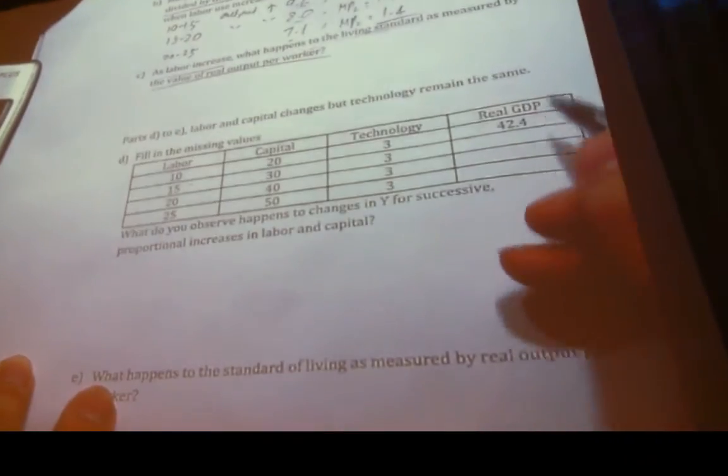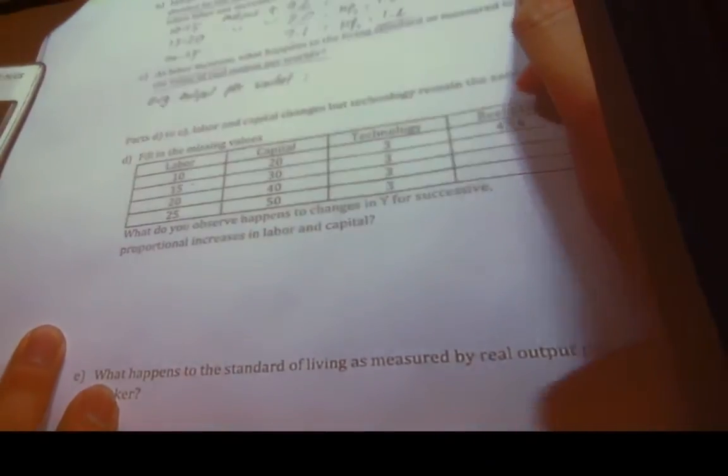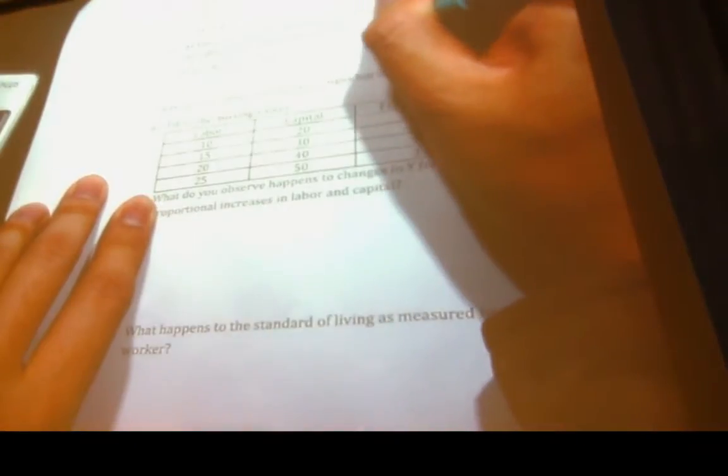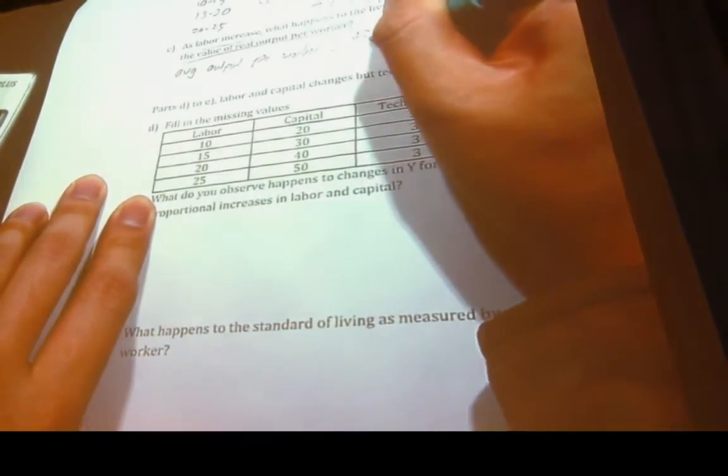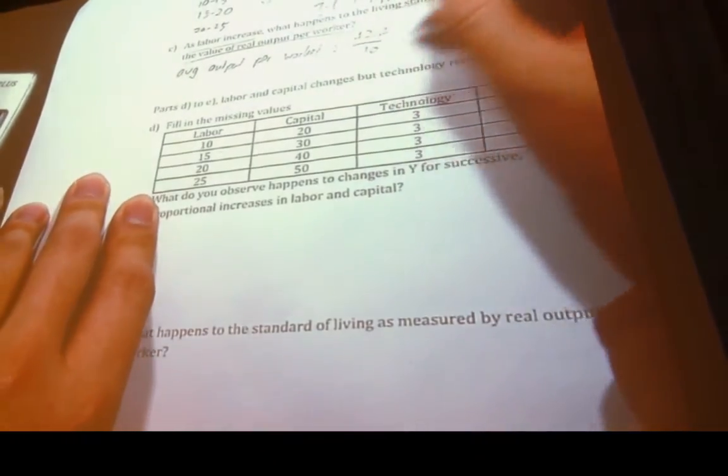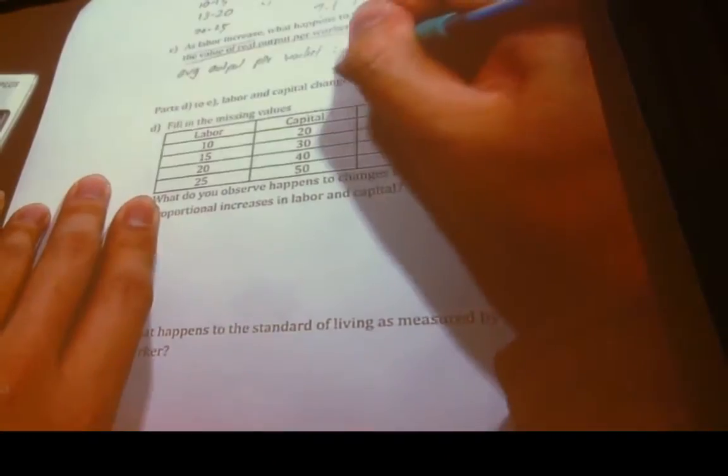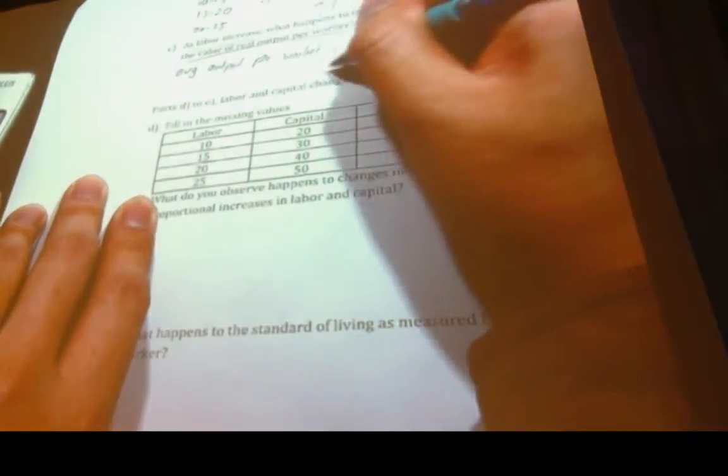So for C, as labor increases, what happens to the living standard as measured by real GDP per capita? So you need to see what's the average output per worker. When labor is 10, you need to use the real GDP, 42.4 divided by 10, and then you get 4.2, which is the average output per worker.